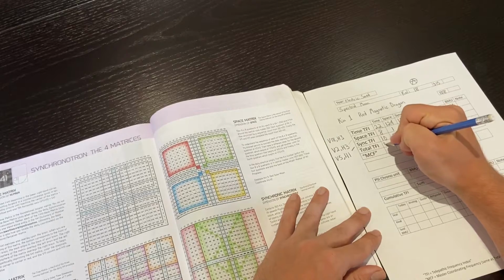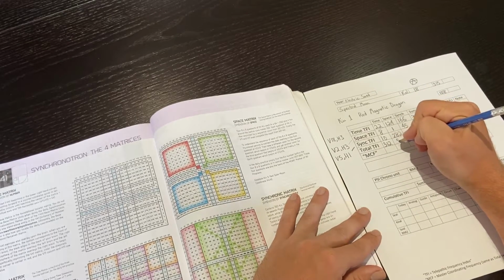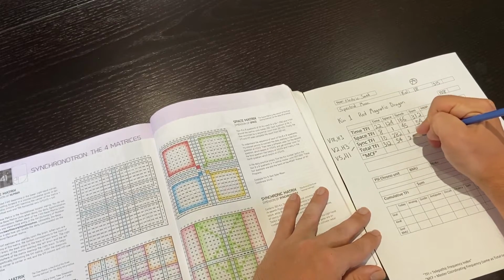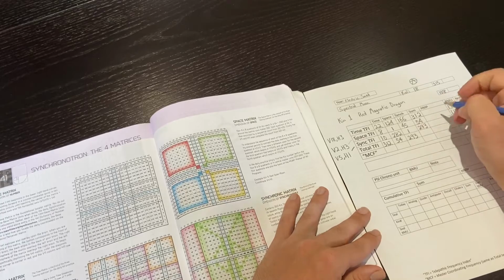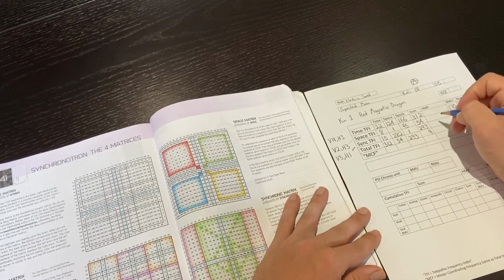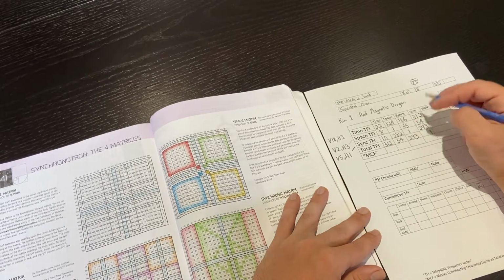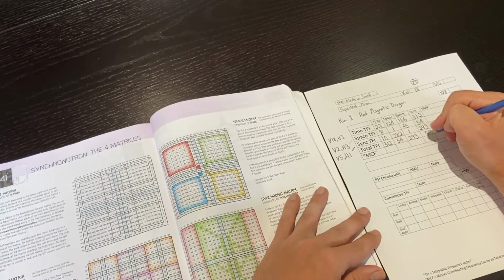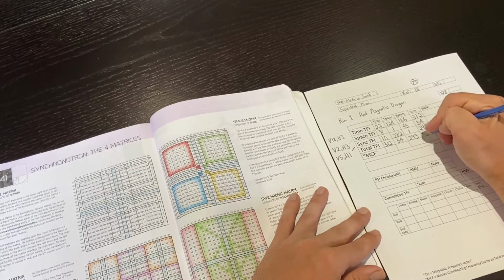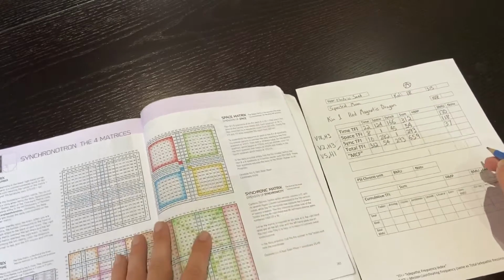So 312 plus 54 plus 293, that is 659 is our total.